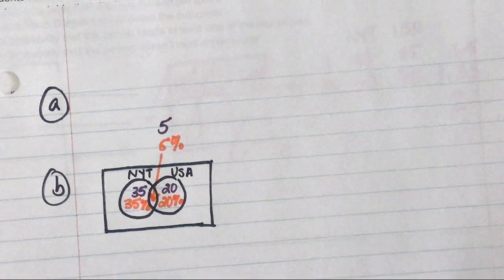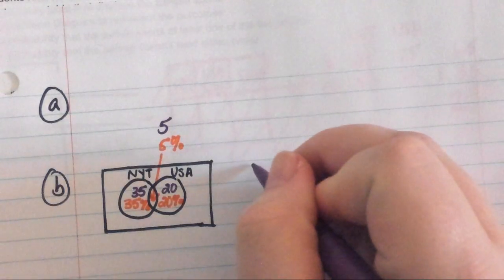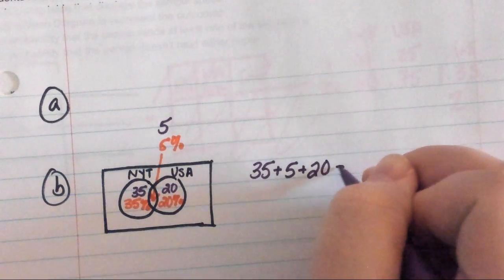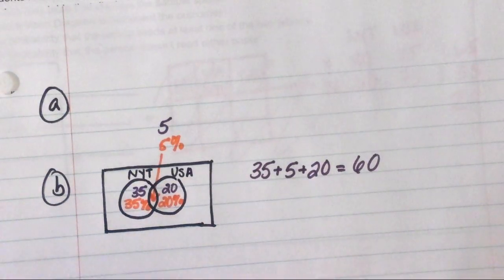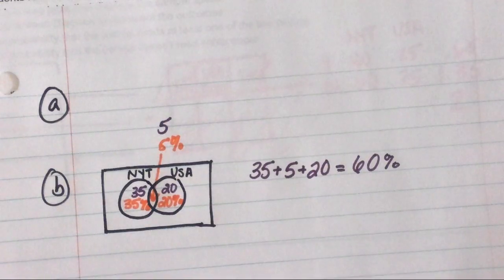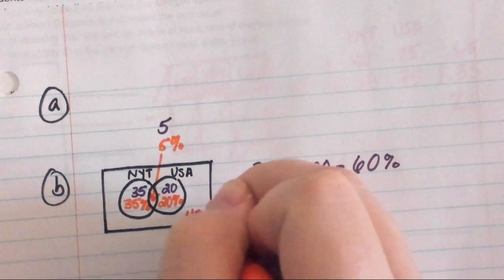Okay, so both bubbles add up to what? 100? No. So we had 35 plus the 5 overlap plus the 20. So it adds up to 60. So how many people aren't reading anything? 40. So I'm going to put a 40% down here in the corner because they aren't reading the paper.